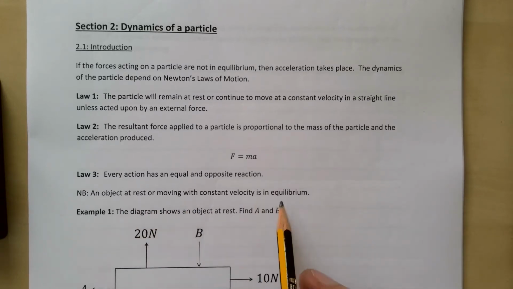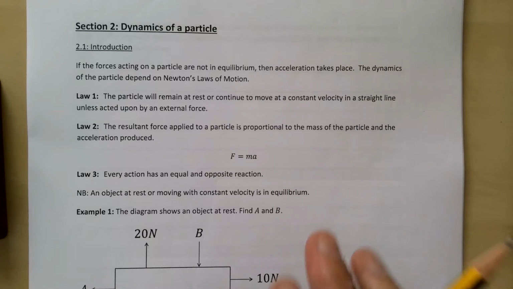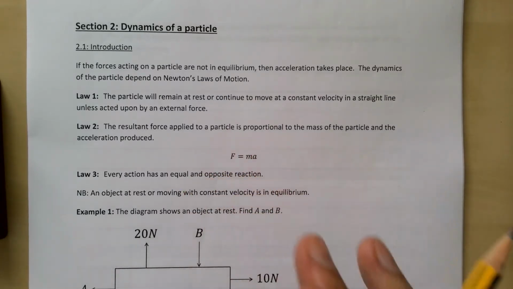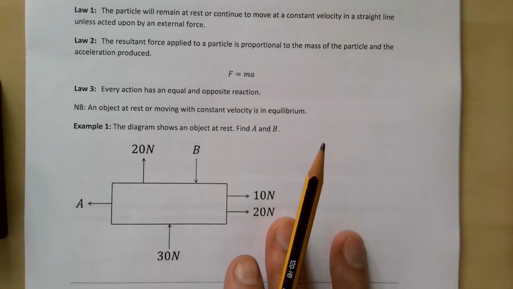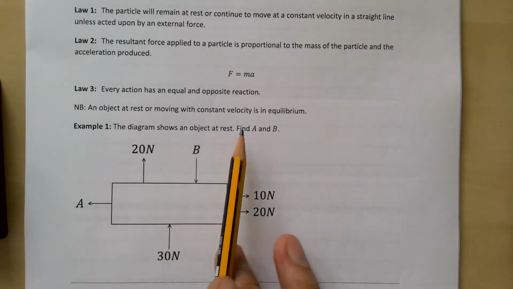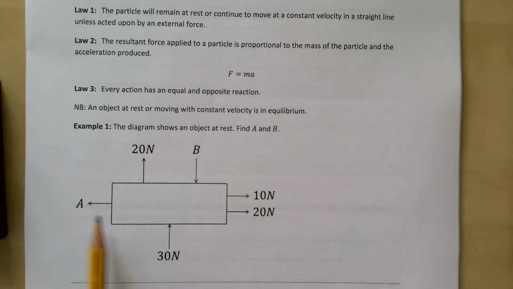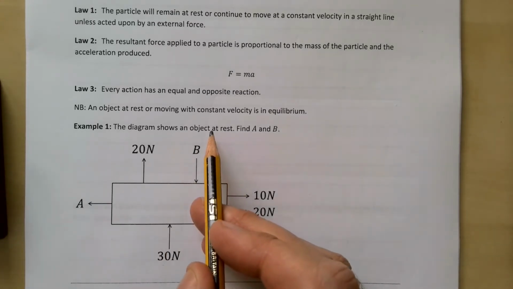So if it's in equilibrium, it's either at rest, not moving, or it's moving with constant velocity, not accelerating. In that case, everything is in equilibrium. This particular case is at rest. The numbers are really straightforward in all these questions, but it's a concept, so that's the tough bit to get your head around. You really need to concentrate on those as we do it.